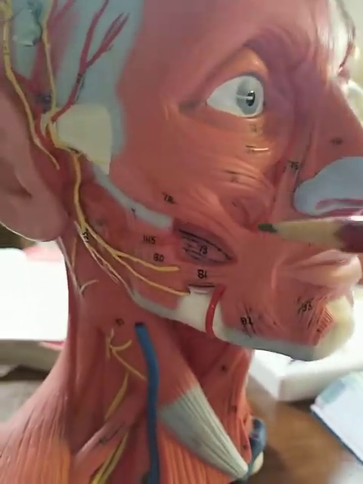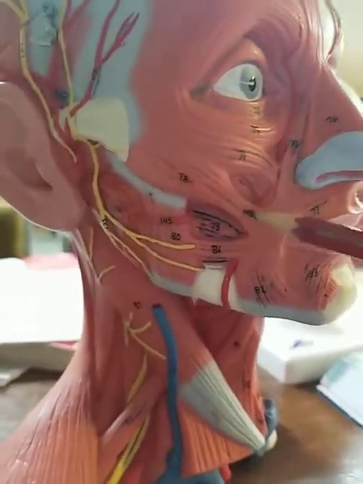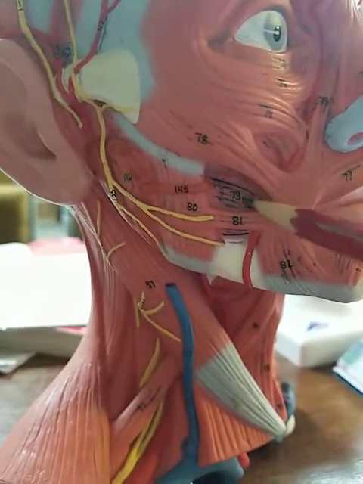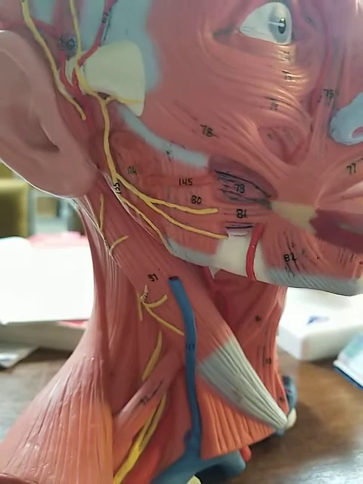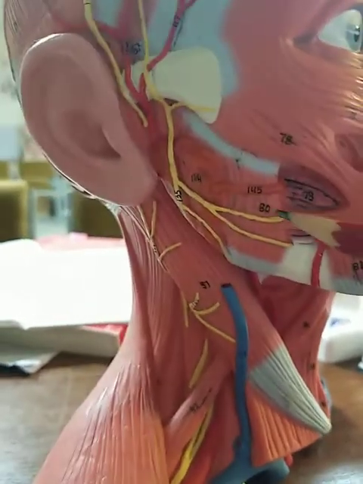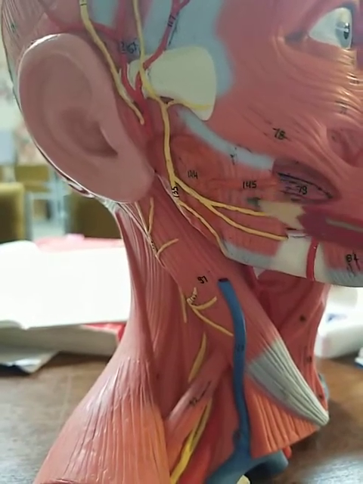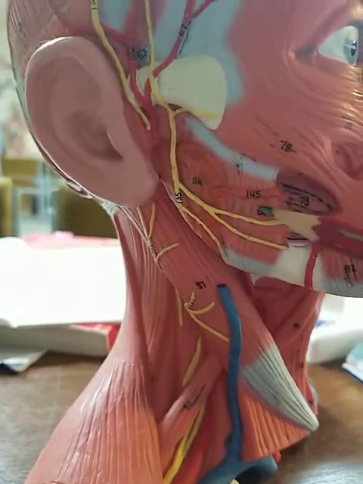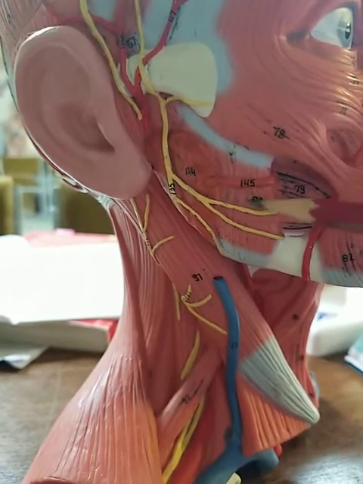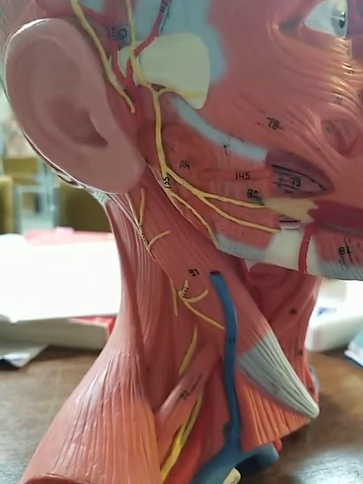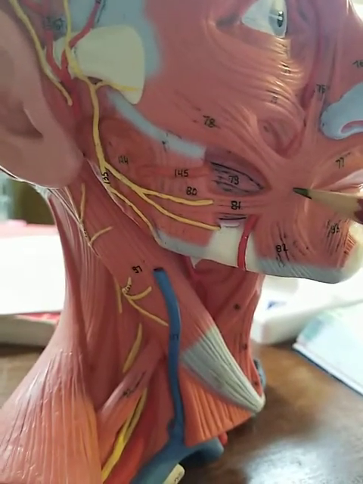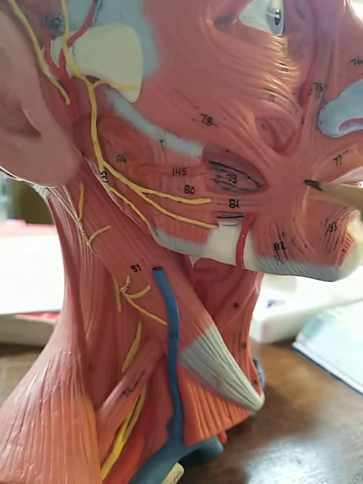Then after that, this one is the buccinator muscle. We will talk about this later on. Then this one is risorius, which originates from, this is actually the masseter muscle. So risorius originates from the fascia over the masseter muscle, then is inserted into the skin at the angle of the mouth. This is the only muscle that retracts the angle of the mouth.